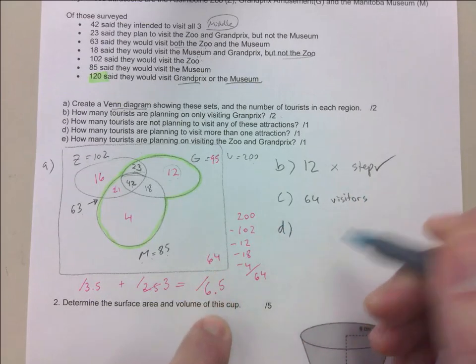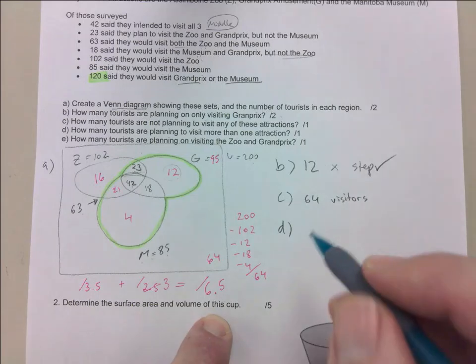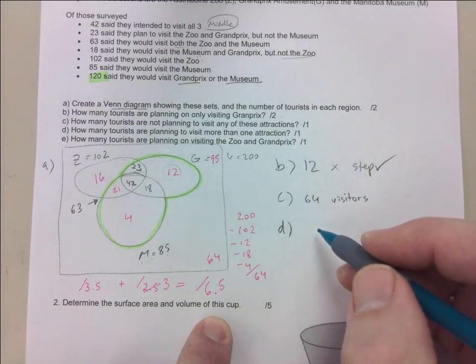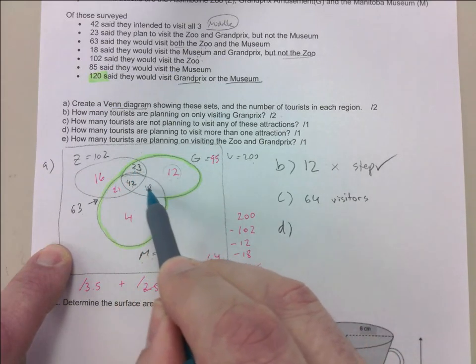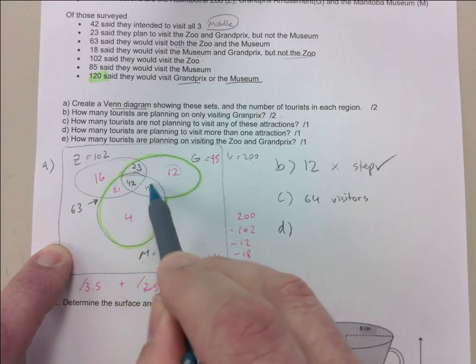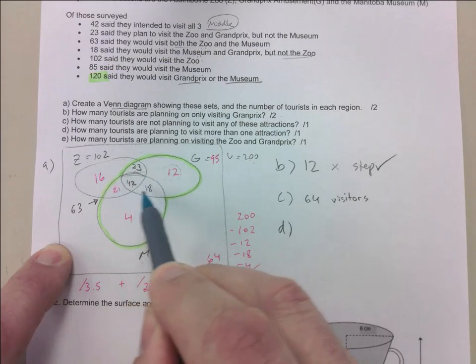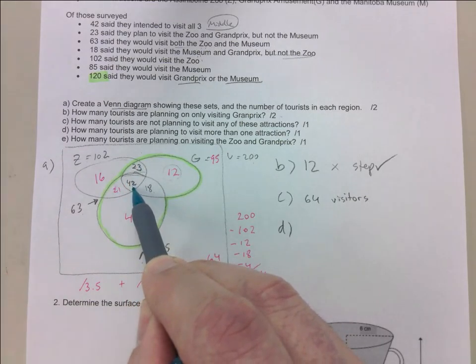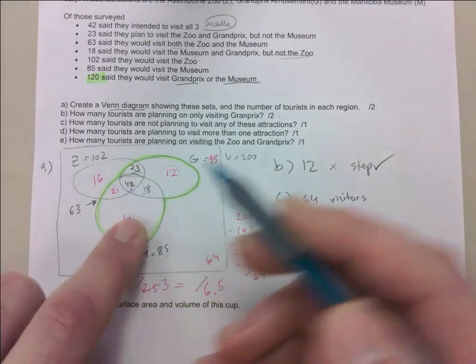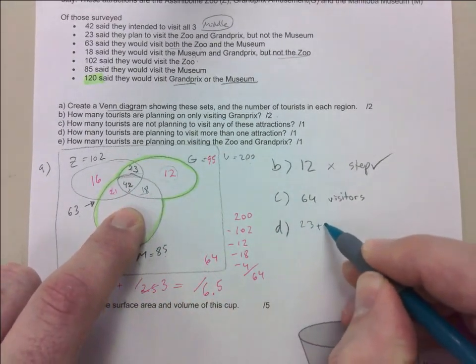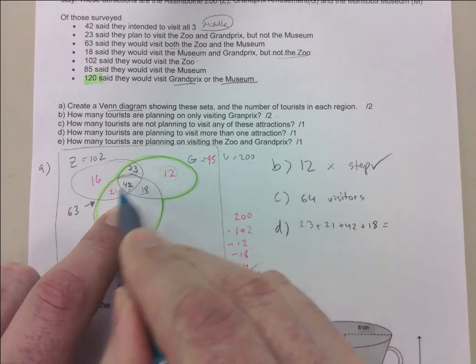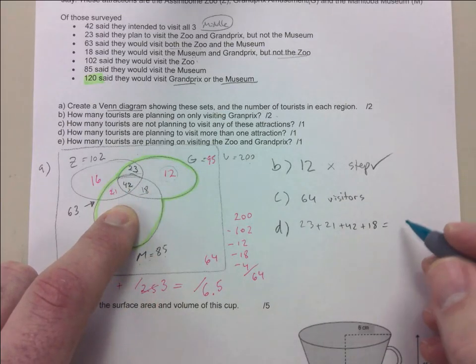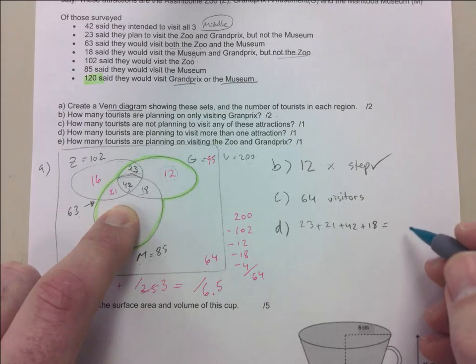D, how many tourists are planning to visit more than one attraction? What would that be? You'd have to add up this triad there. 1, 2, 3, 4 values right there. Because these do exactly 2, and then these ones do more than 2, right? Exactly 3, so this is it. So that's where I would say it's probably a good idea, even for yourself, to tell yourself, this is what I did. And so that is 104.